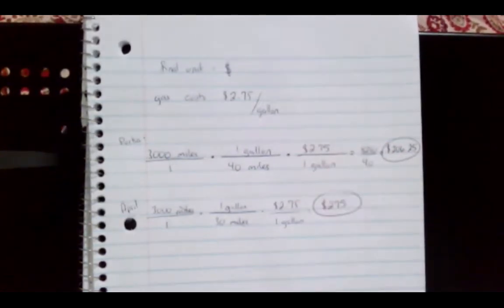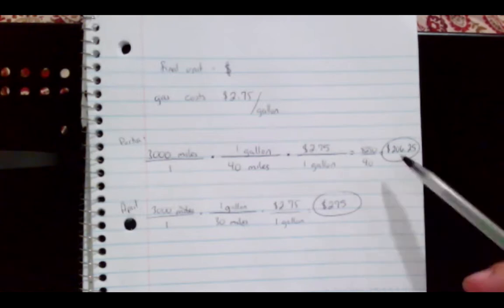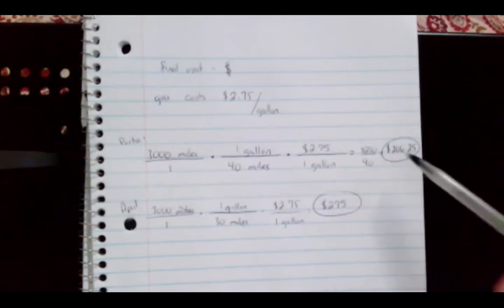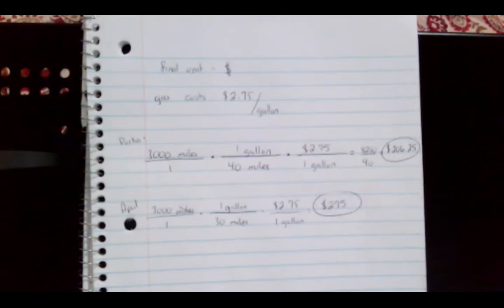One of the things you'll do a lot in this section on unit conversions is discuss the comparative aspect of these. So I could ask a question like this and say at the end, how much more money does April pay than Porsche, right? So you've done these 2 conversions and then you could simply subtract the smaller value from the larger value to get a culminating answer.